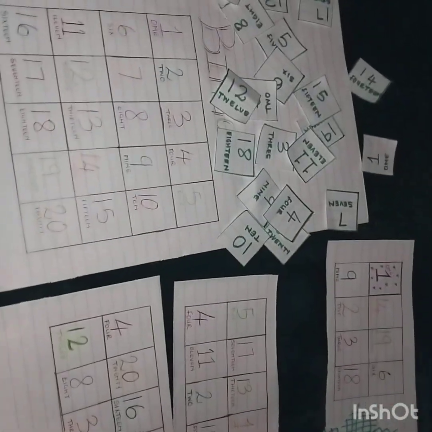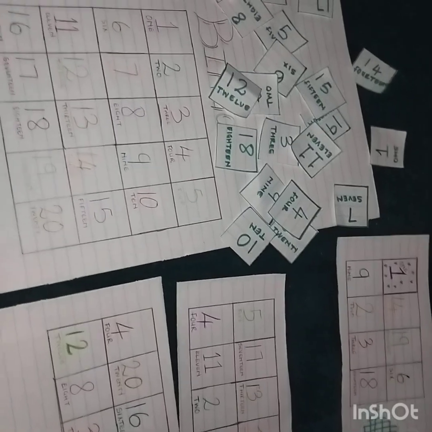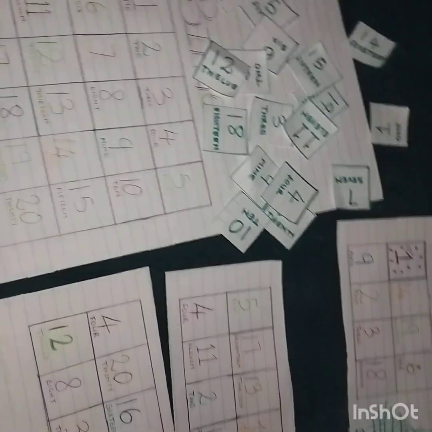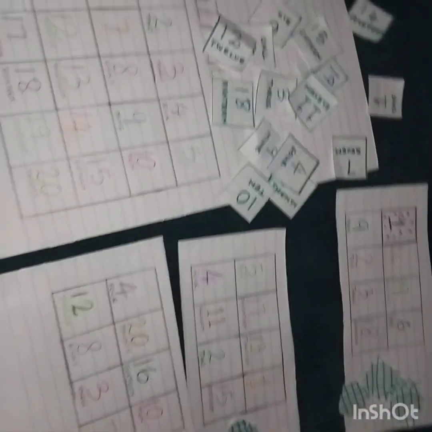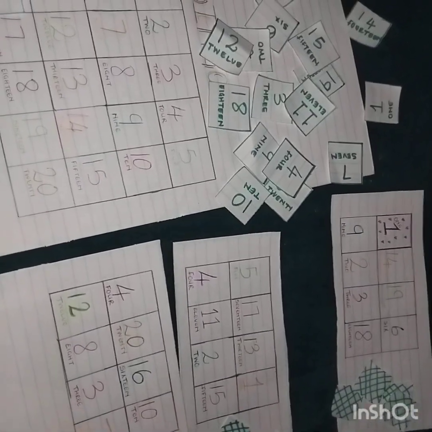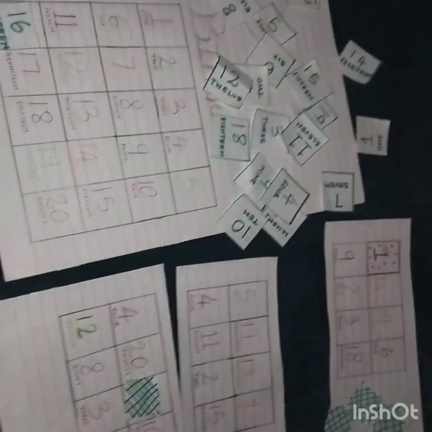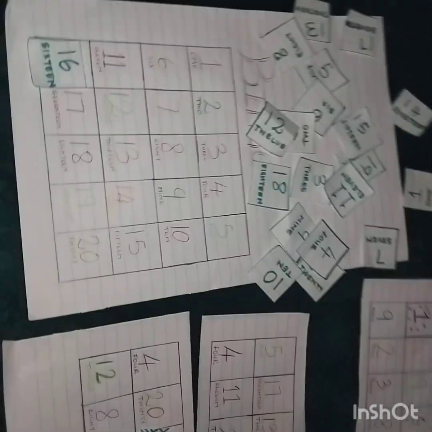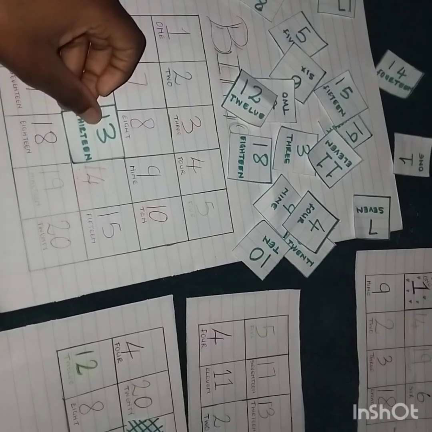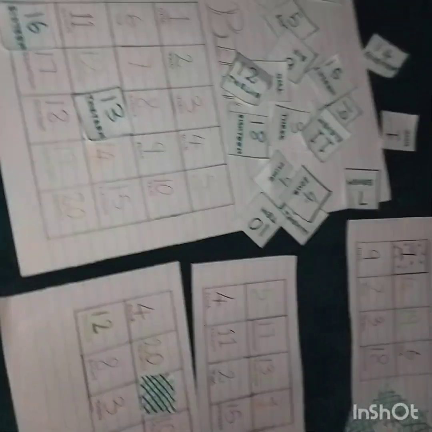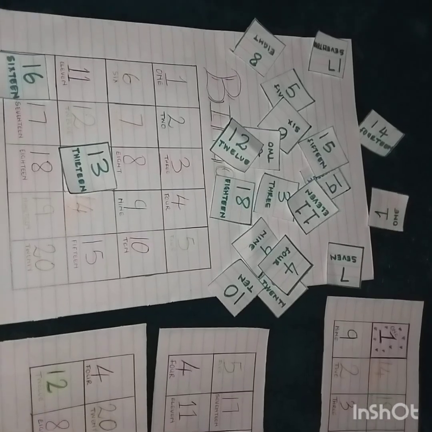Okay, now I'm going to show you how to do it. For instance, if a teacher calls out the number 16, the teacher will cover the number 16, and the learner that has the number 16 will also have to cover the number 16. If a teacher calls out the number 13, the teacher covers the number 13, and the learners with the number 13 will have to also cover the number 13.